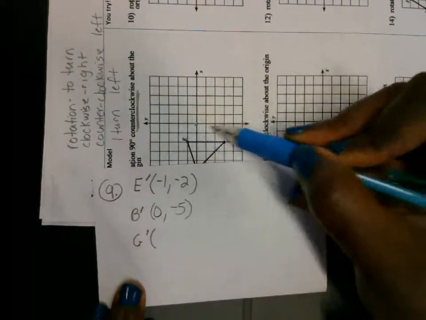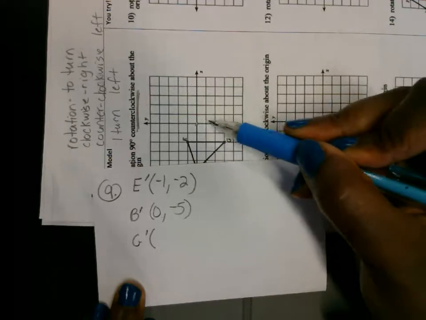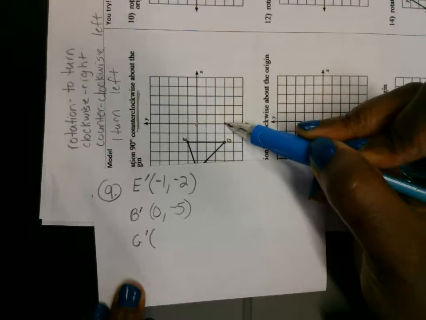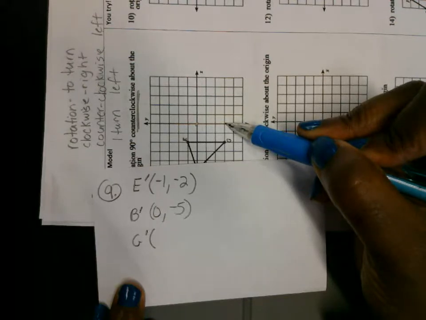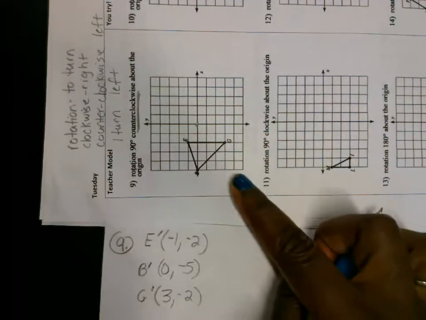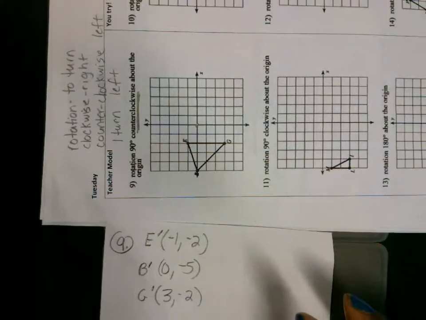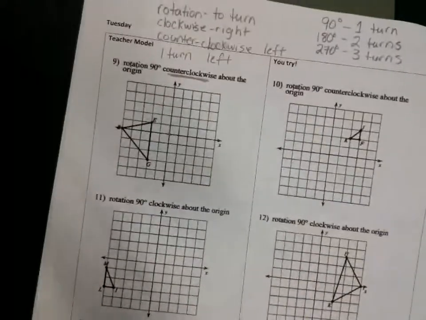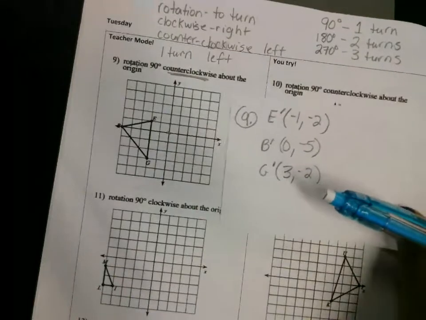All right, X left to right. You're going to the right. 1, 2, 3. Okay, so it's positive 3 and down 1, 2. So that's positive 3 and negative 2. This would be my new location for this object, or this triangle, if I rotate it 90 degrees counterclockwise. All right, so let's put the paper back where it belongs and let's graph these ordered pairs.